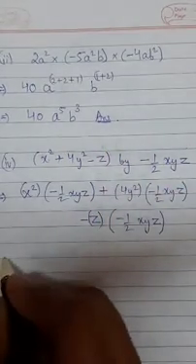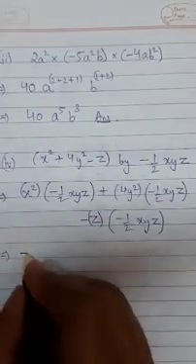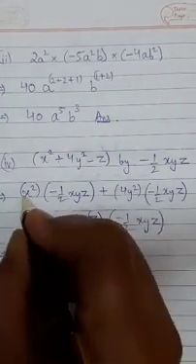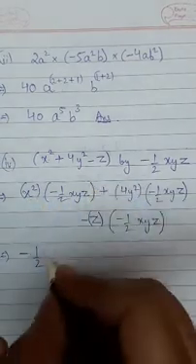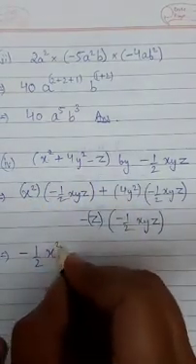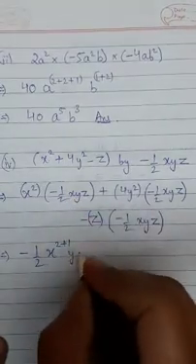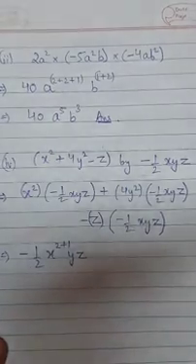So let us simplify it further. Plus into minus will give you minus. Half will remain half because it is 1 here. Half into 1 is half. x square is there, so it will become x to the power 2 plus 1 because we have one more x here. yz will remain the same because there is no other term with y and z here.